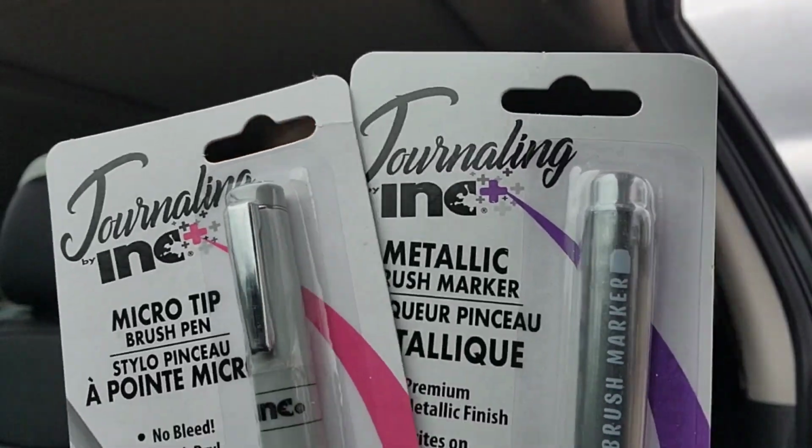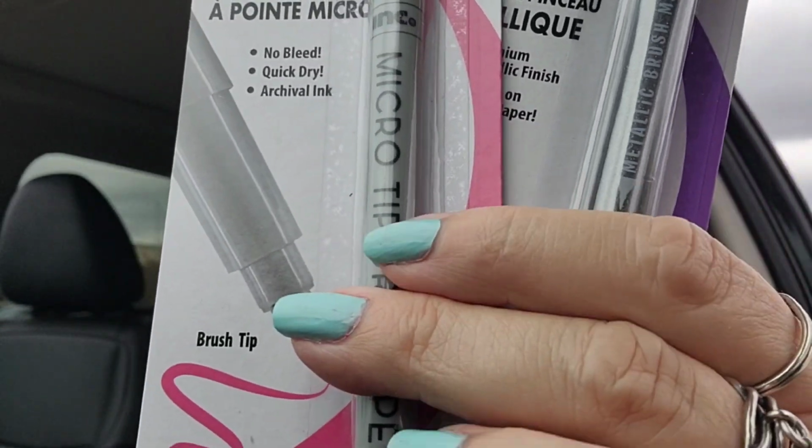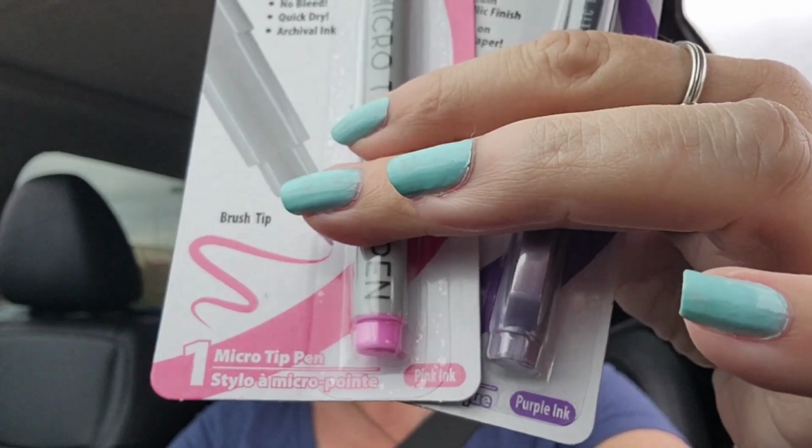I got some more pens, and these are called Journaling Ink. They're micro tip brush pens. It says no bleed, quick dry, archival ink. But I got it in the pink ink and the purple ink. Say ink again with a hard K. I know, it sounds crazy. There you go. Okay, got that.